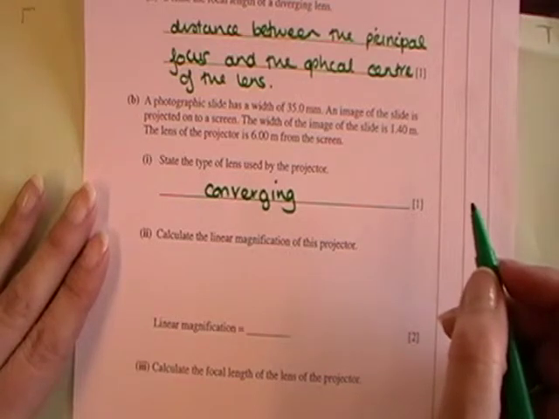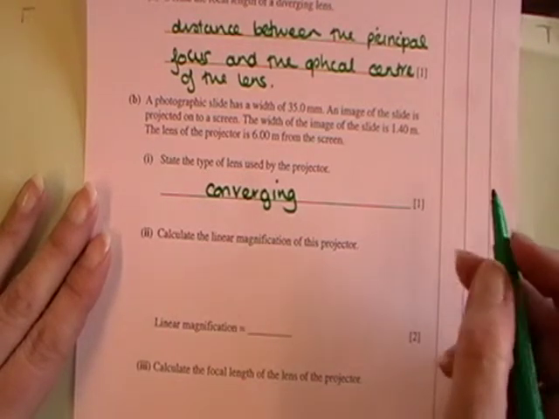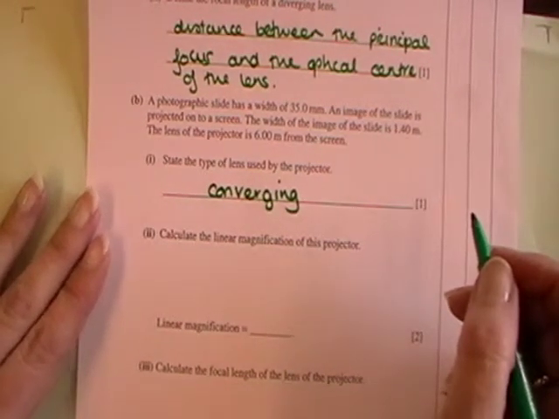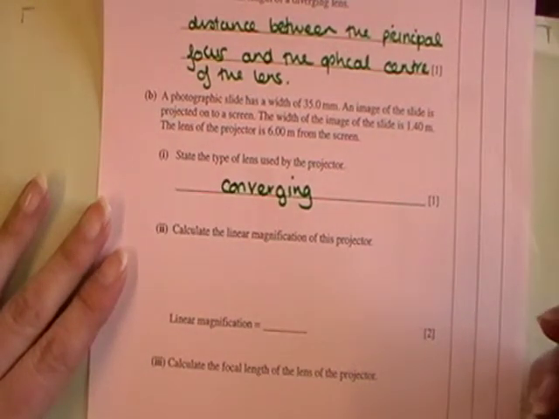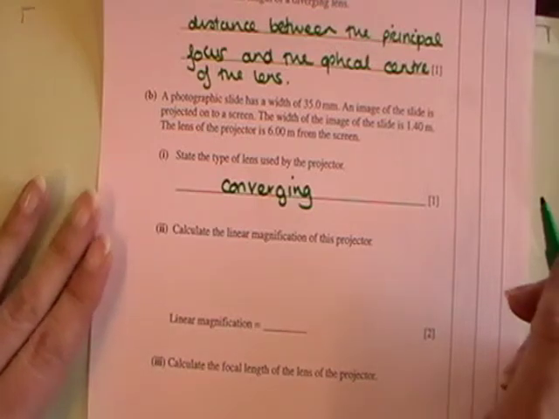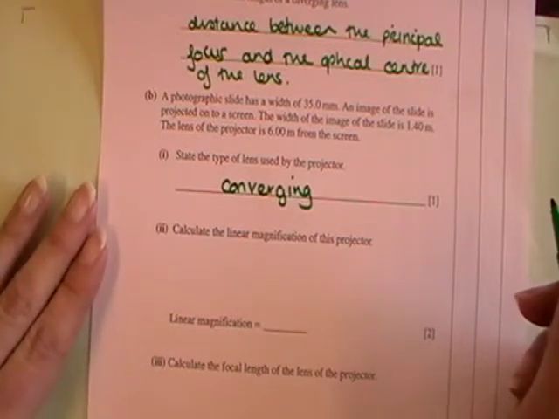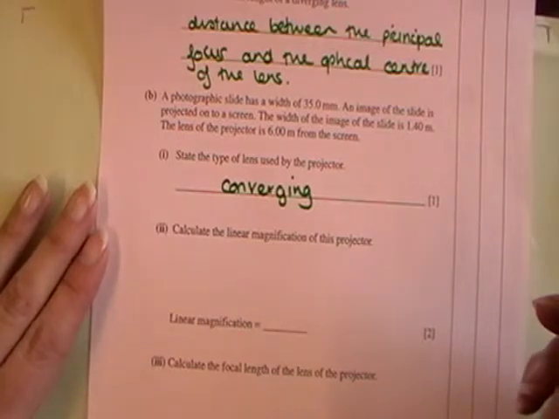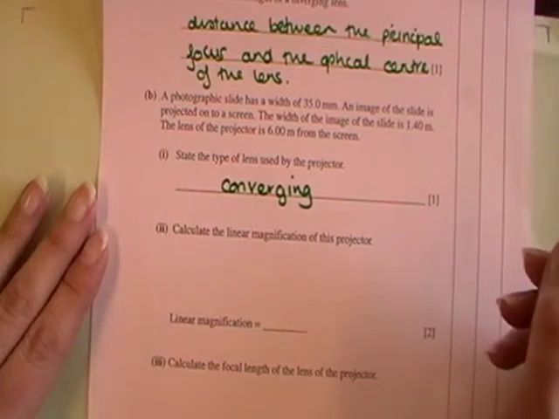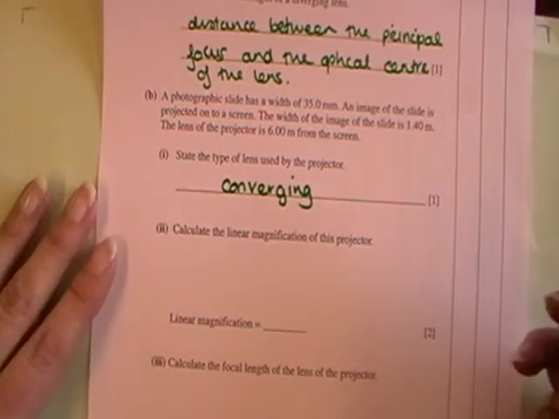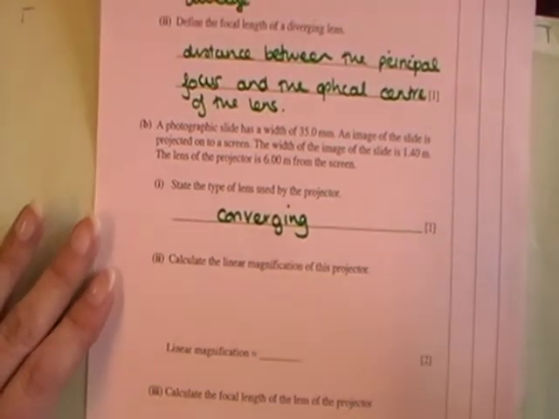To calculate the linear magnification of this projector, well, we know two equations for magnification. We know that m equals v over u, where v is the image distance and u is the object distance. And we also know that we can calculate magnification by doing a calculation involving the image height and the object height, or size.